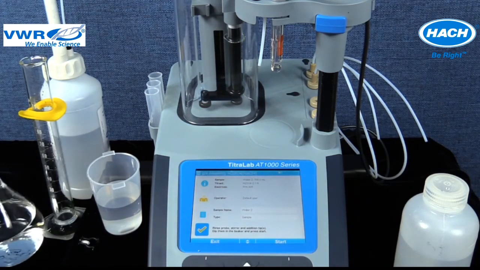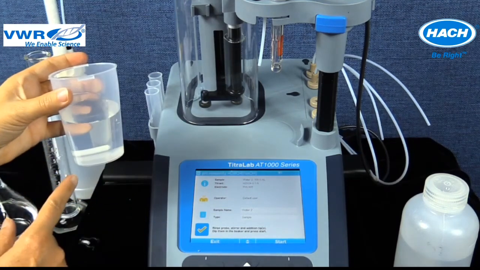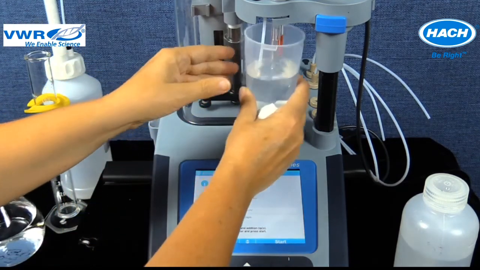Step number 2. Accurately measure out 100 ml of sample using a graduated cylinder into a sample beaker. For other applications, the amount may be different.